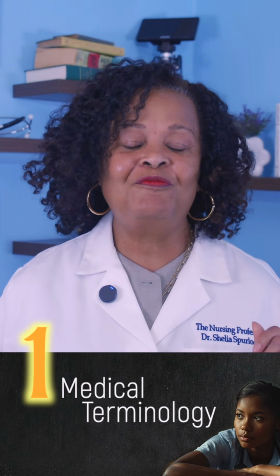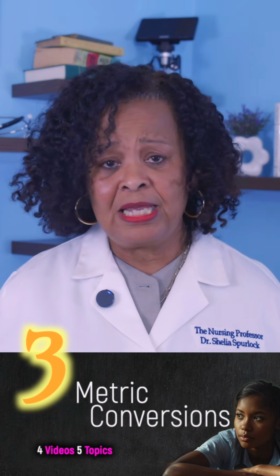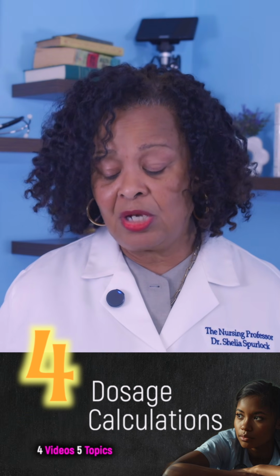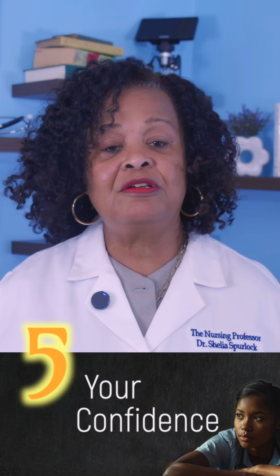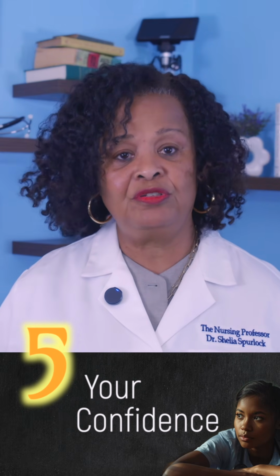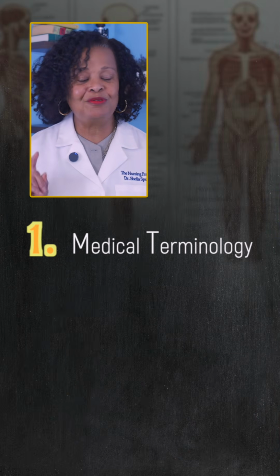All right, so the 5 tips will be: first, medical terminology. You can start that now. Go and look over your medical terminology terms. The next would be anatomy and physiology. You need to know where those body parts are so that you know what the teacher is talking about. The next will be metric conversions. Fourth will be dosage calculations. And last but not least is to have the confidence that's necessary for you to be able to be successful in your nursing program. So in this video, I'm going to start out by giving you some medical terminology that you should know.